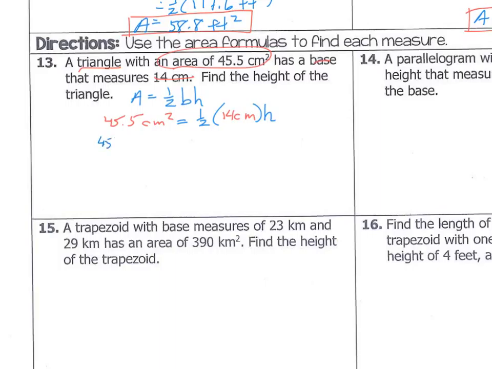So 45.5 centimeters squared. Half of 14 is 7 centimeters times that height. How are you going to solve for the height? What's happening between 7 and the height? Yeah, you're going to divide because currently they're being multiplied. So we're going to divide by 7 centimeters.